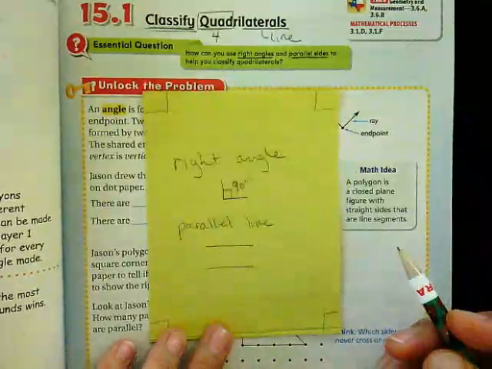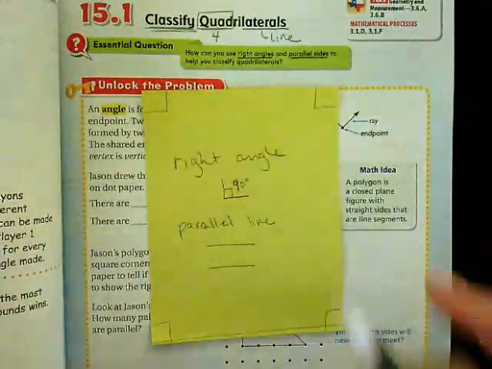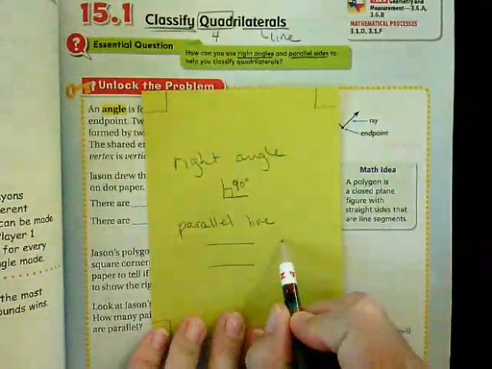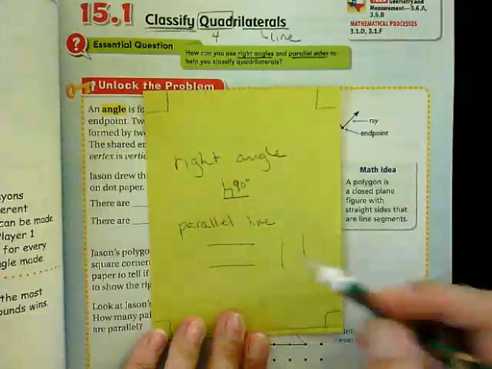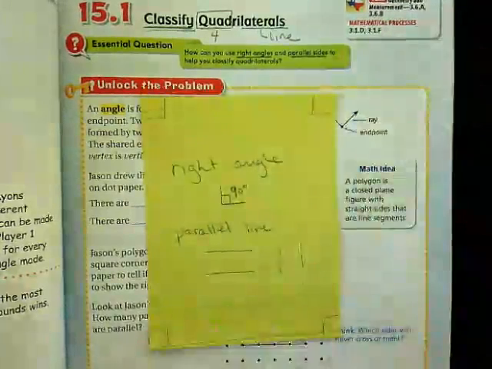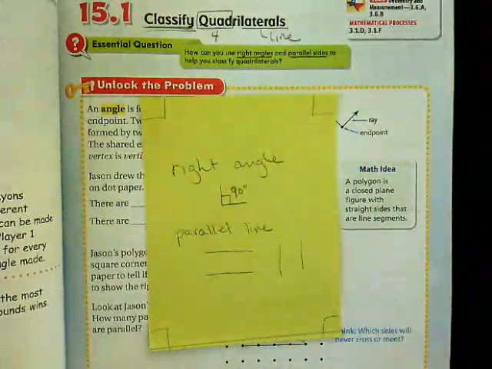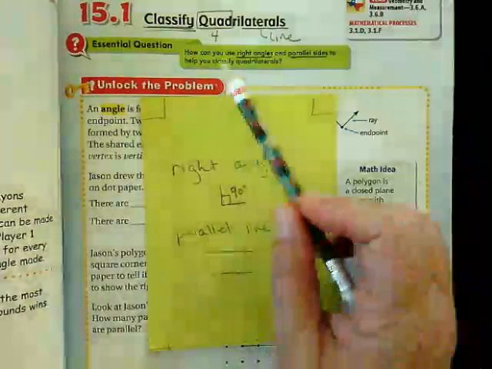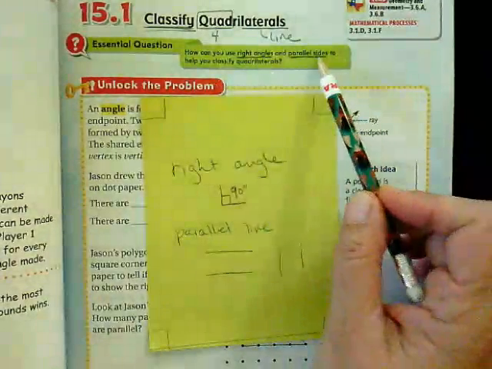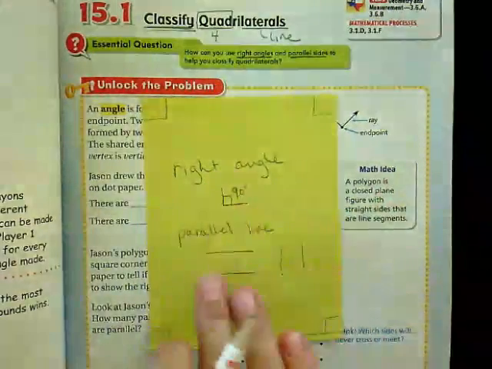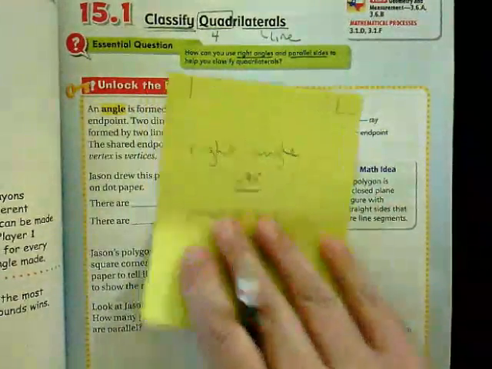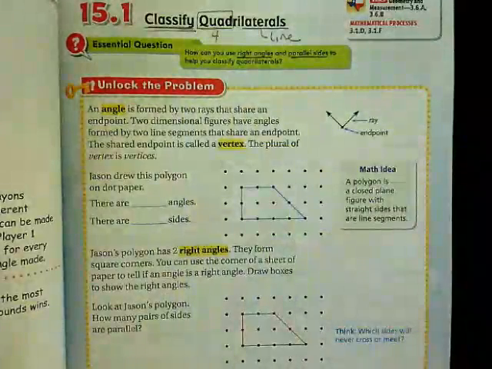I like to think of it as an equal sign because that's what makes sense in my head. So parallel lines can be this way or they can go this way. If I was to extend these lines, they would never ever touch. So we can actually classify quadrilaterals or four-sided figures based on right angles and parallel sides. So now that we have a better understanding of a right angle and a parallel line, let's unlock our problem.